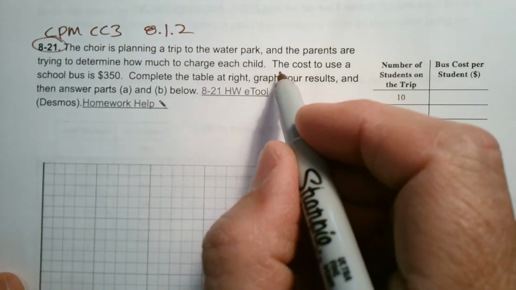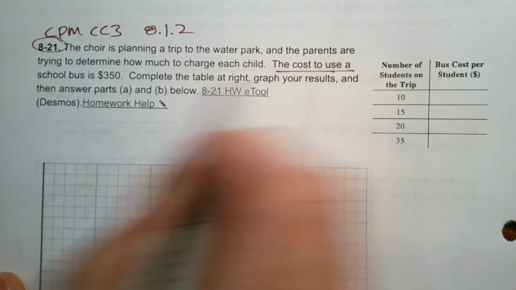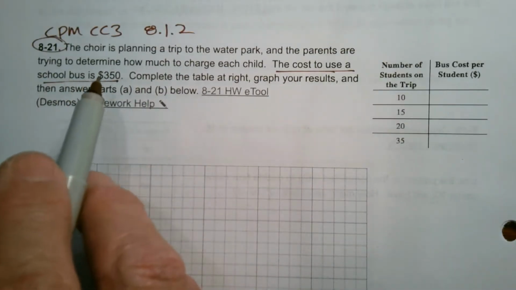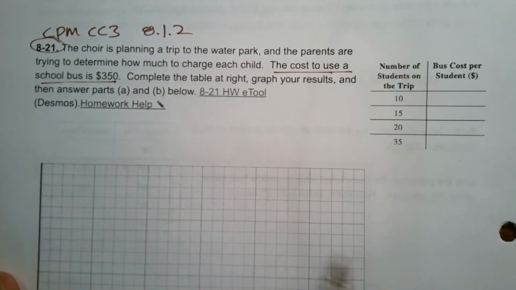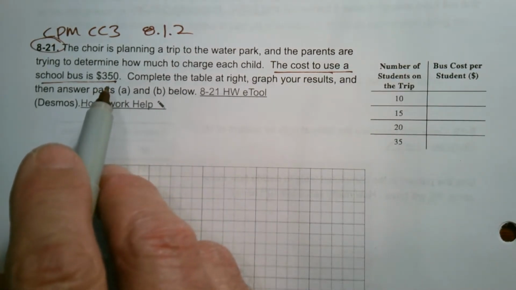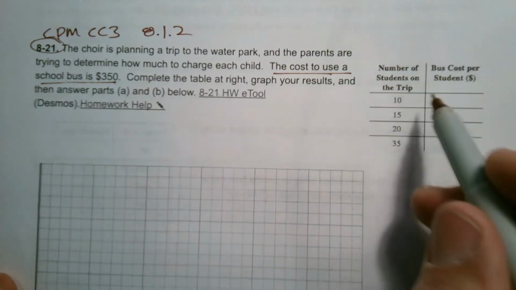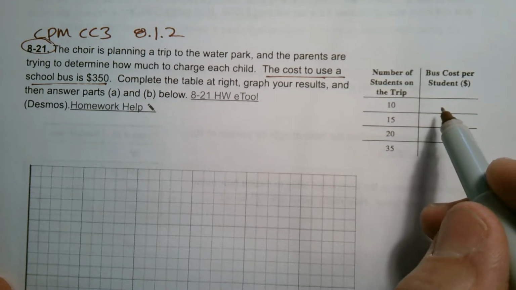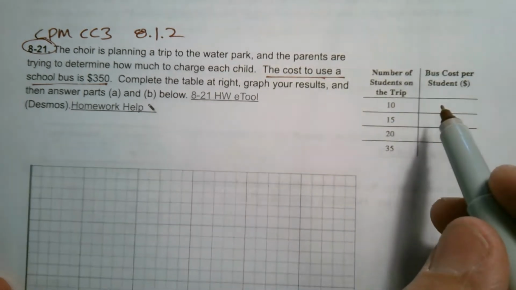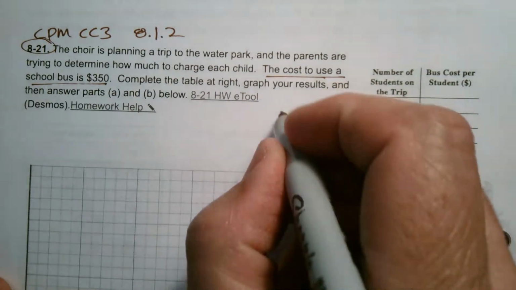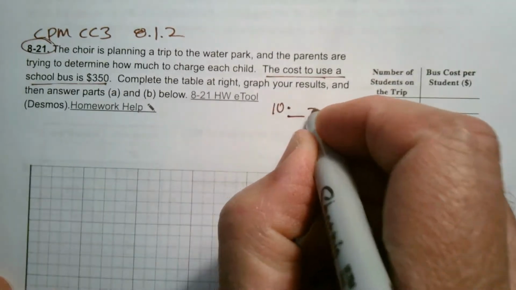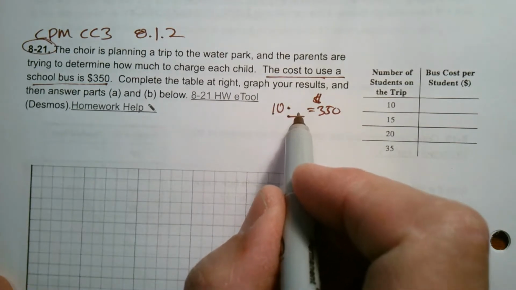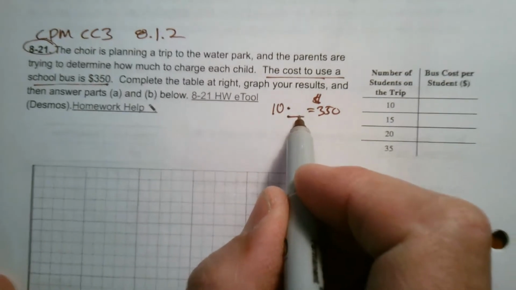Here's the situation we have. The cost to use the bus is $350, no matter what. No matter how many kids we have, it's $350 to use the bus. So they want to be able to charge the students accordingly. If I have 10 students going, how much does each student have to pay to cover the cost of the bus? In other words, 10 times something equals 350. So what amount do I have to charge per student?